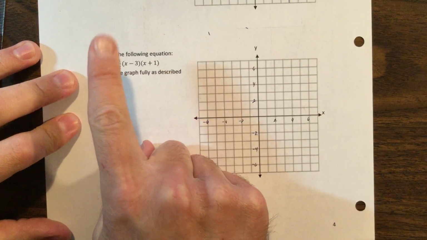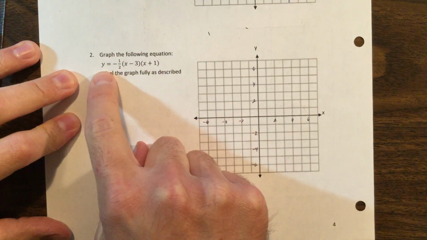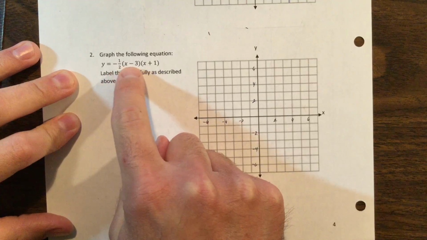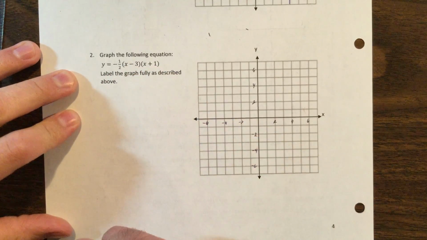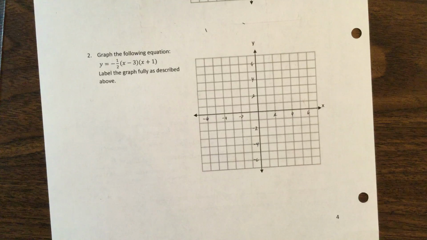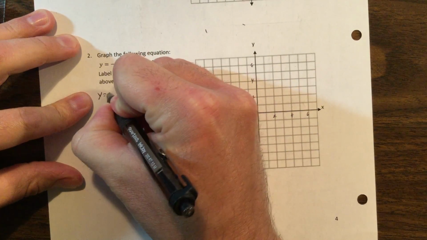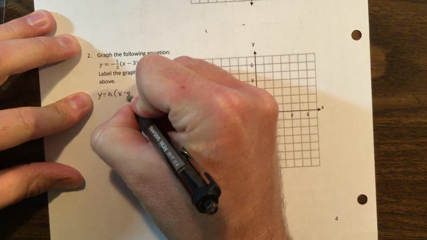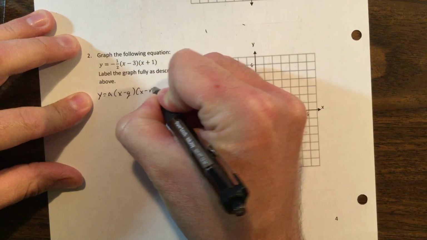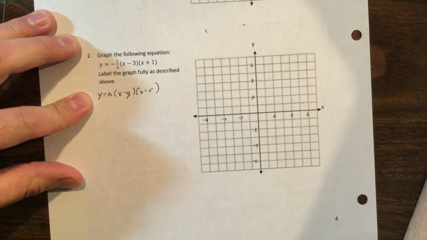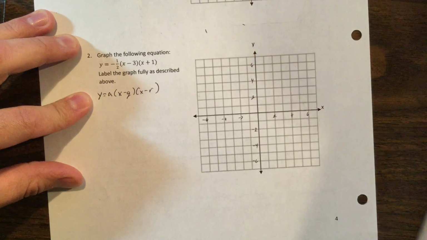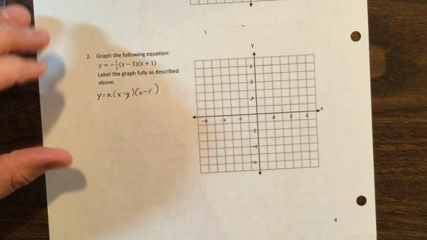The next example that we're going to take a look at is graphing this equation right here. Y is equal to -1/2 (x minus 3)(x plus 1). This is in factored form, and I'm just going to list out factored form right here. Y is equal to a(x minus q)(x minus r). Okay, that's the factored form that we're going to use, where q and r are zeros.